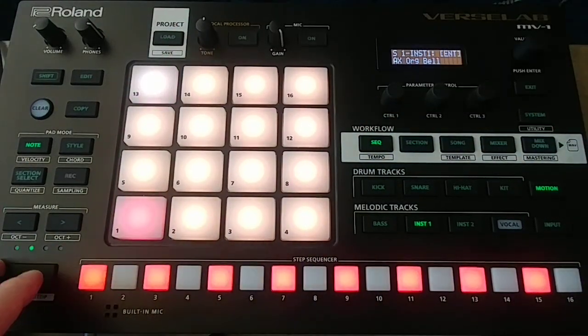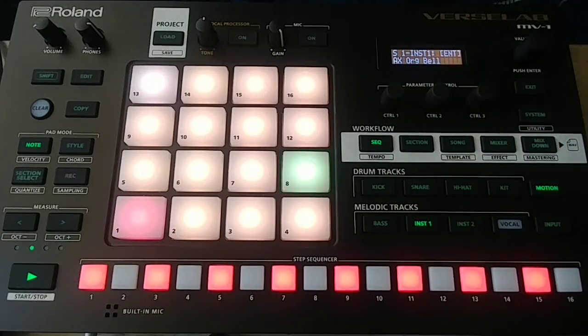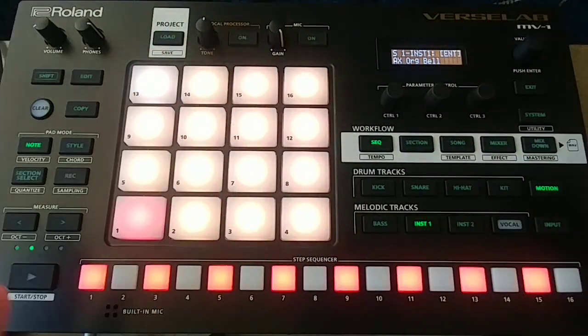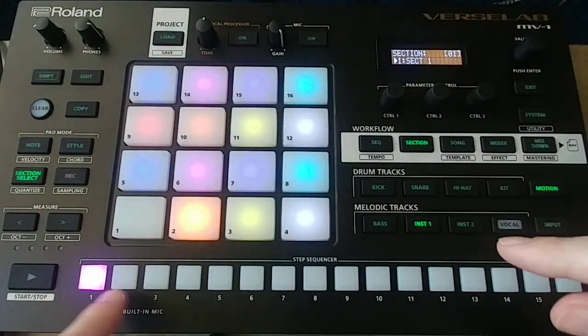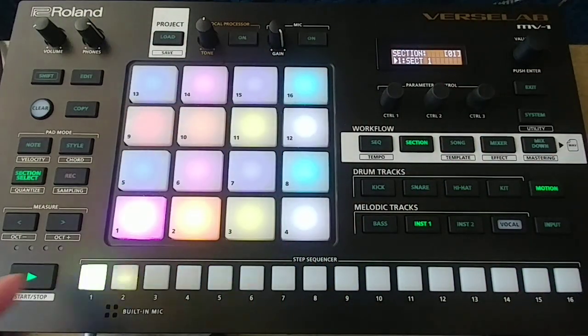Okay, so now we have this in Section 1. Here's the first measure, here comes the second measure. The second measure is a lot more sparse. So now if we go to section mode, notice if we just hit 1, it's going to play the first measure. That's it. It's just one measure. If we hit 2, now we have 2 measures of this. So it's going to play both.